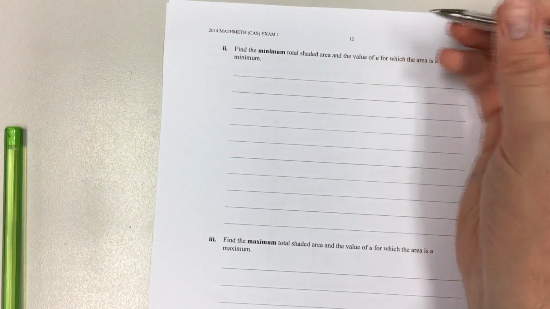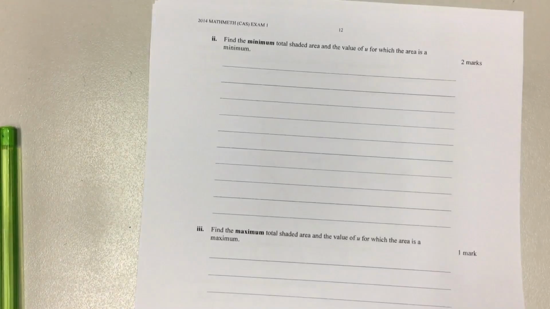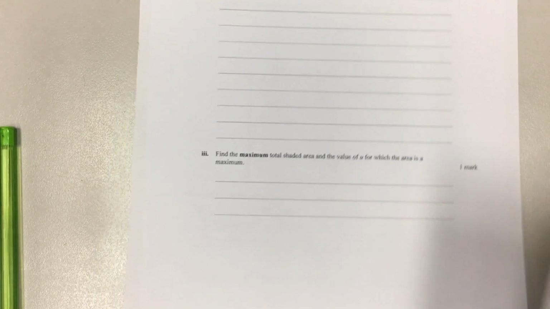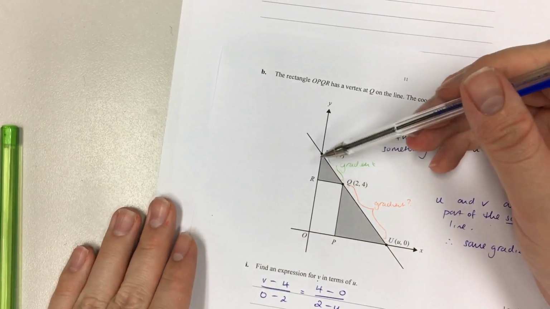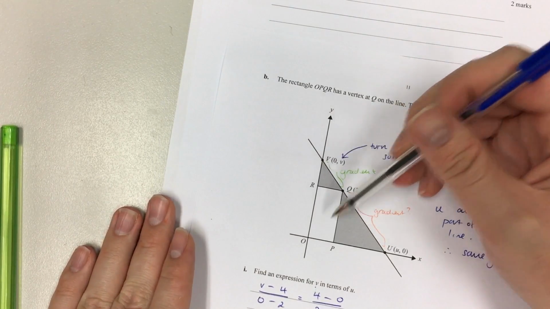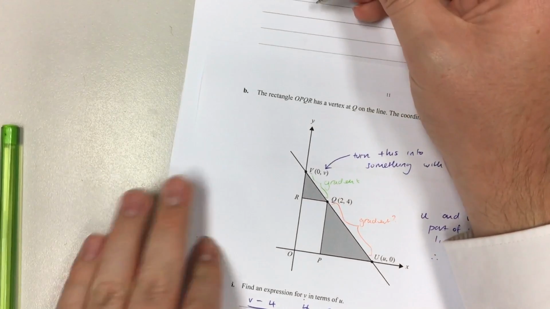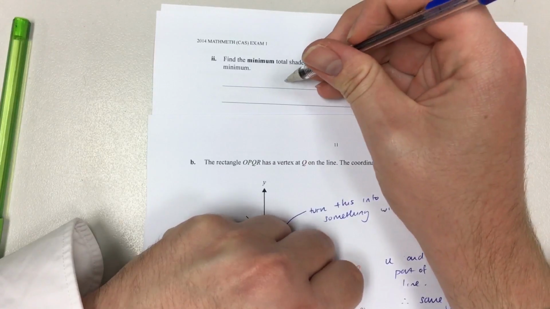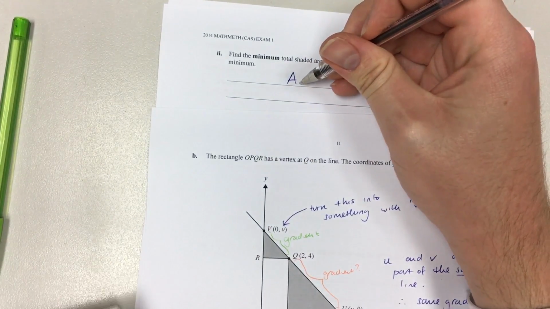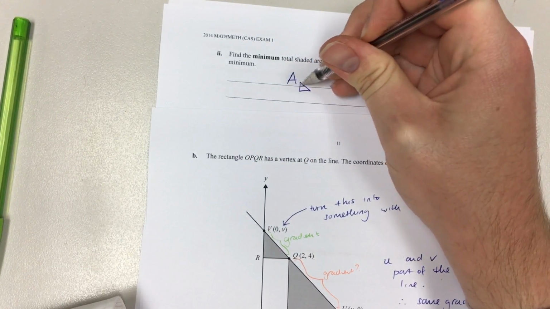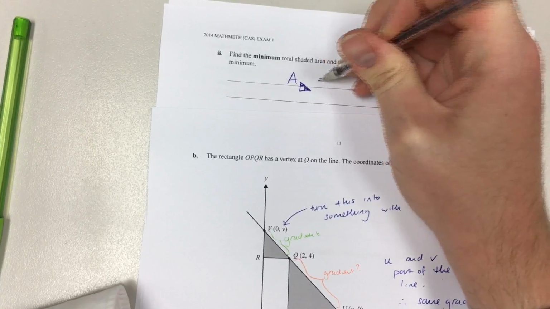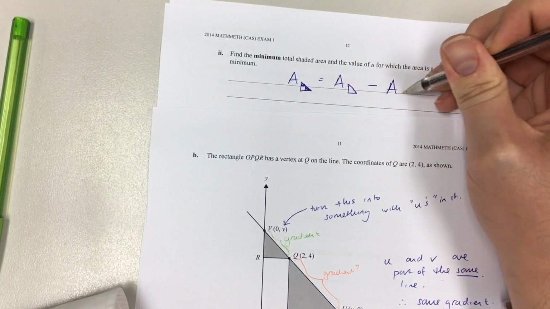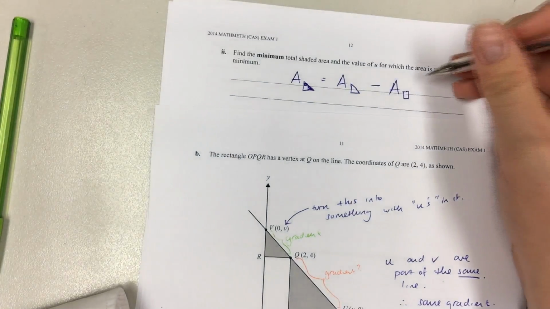Find the minimum total shaded area and the value of U for which the area is a minimum. So we need to find the area. Now the area of this triangle here, probably the easiest way to do this would be to say area of the shaded bit is equal to the area of the full triangle minus the area of that little rectangle there.